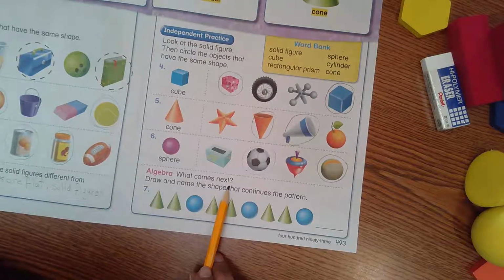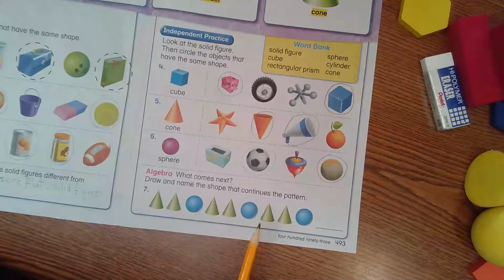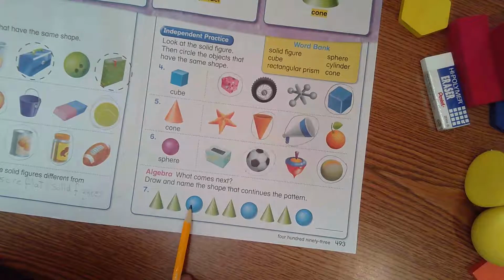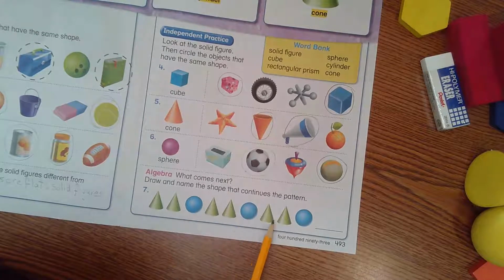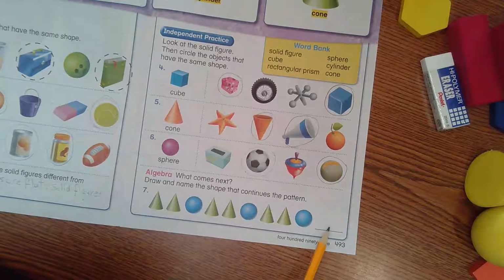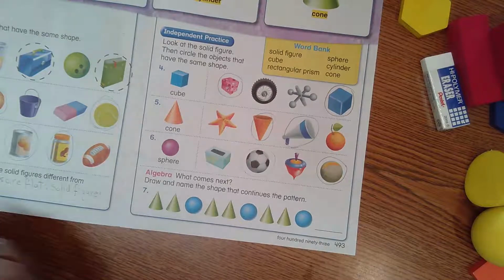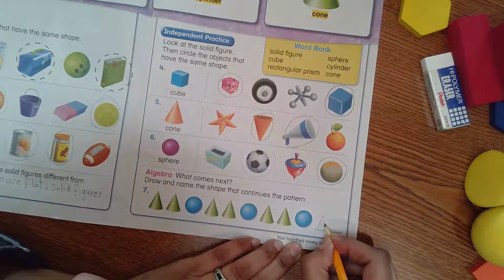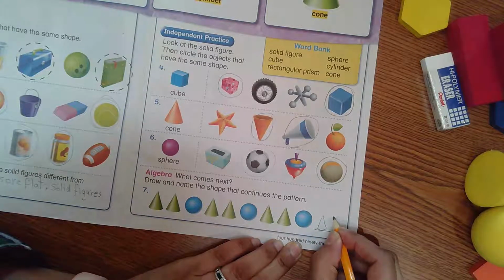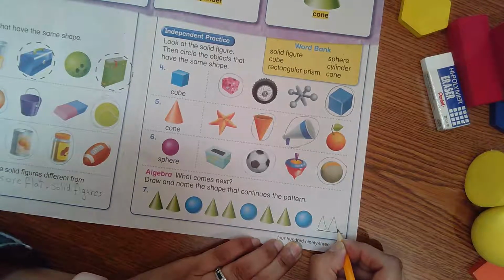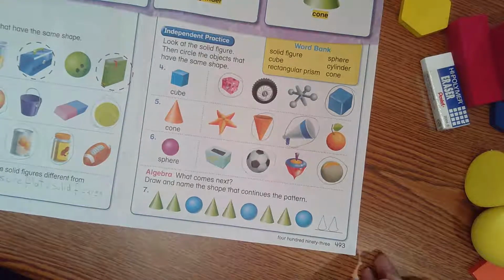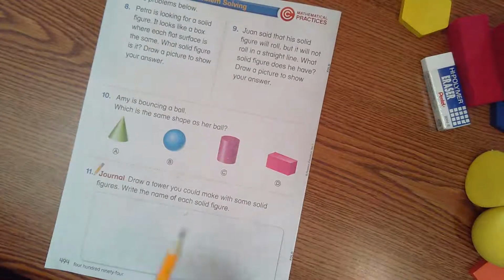What comes next? So this is the pattern, and let's see what's next. Let's put them together. Cone, cone, sphere, cone, cone, sphere, cone, cone, sphere, cone. Very good. We need to draw two cones. All right, let's turn the page and see what we have next.